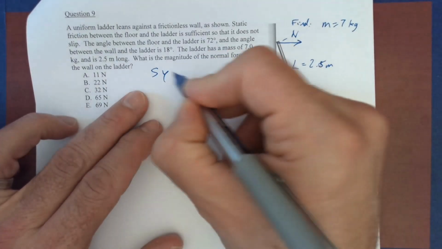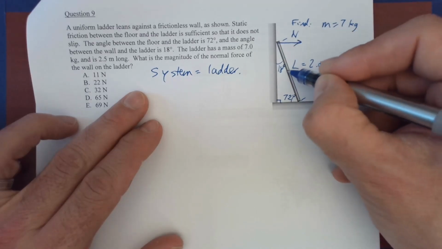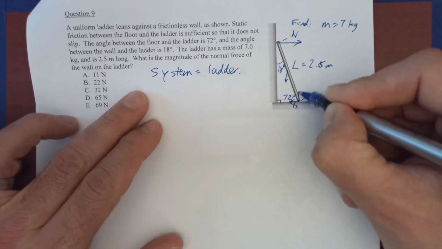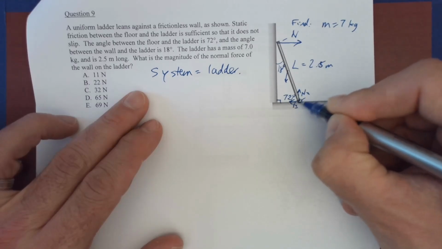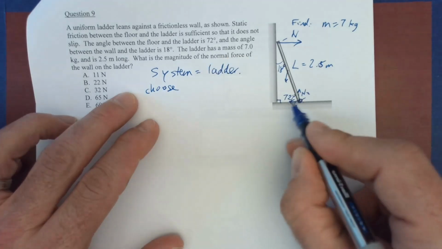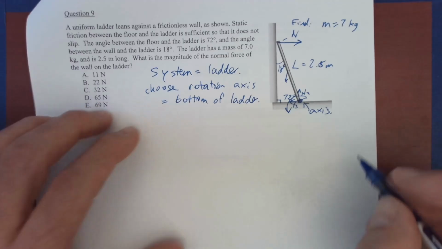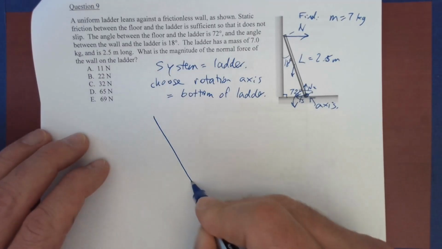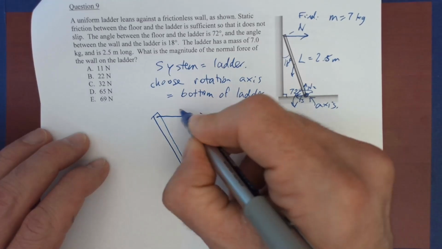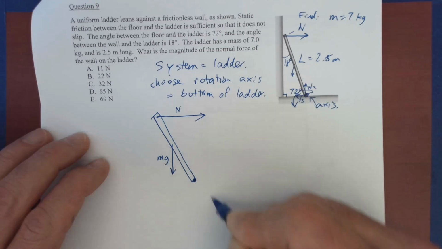So the system here is the ladder. Since I care about this normal force up here, there's also going to be a gravity force acting down. There's going to be the friction force acting on it there. There's going to be another normal force, N2, acting there. I'm going to choose the rotation axis to be the foot of the ladder, where I don't care about a bunch of these forces, and then I'll just work out the torques of all the other forces. So let's draw an extended force diagram. There's the ladder. The forces I really care about here are going to be N, and there's going to be mg. And here's my rotation axis.